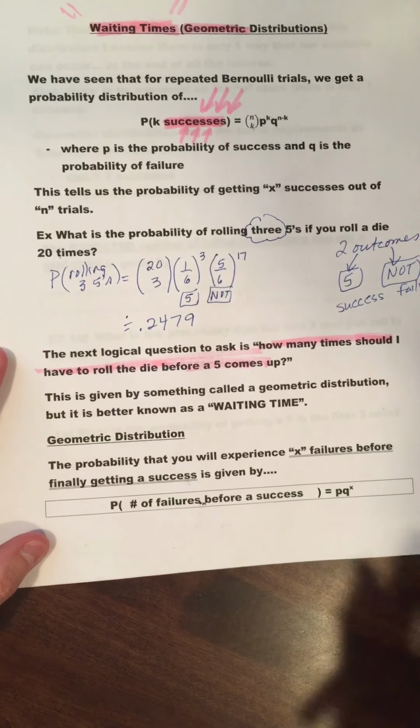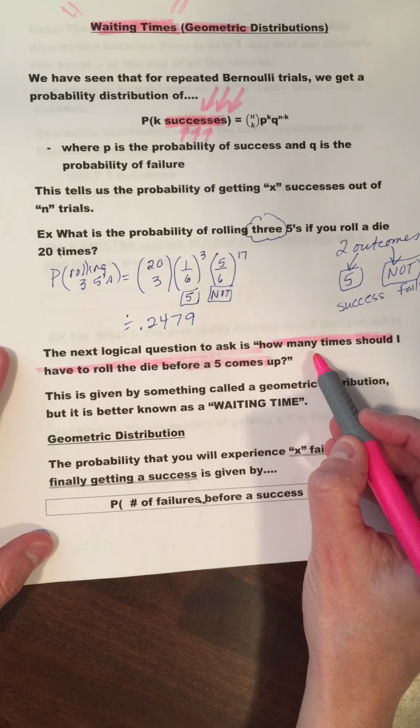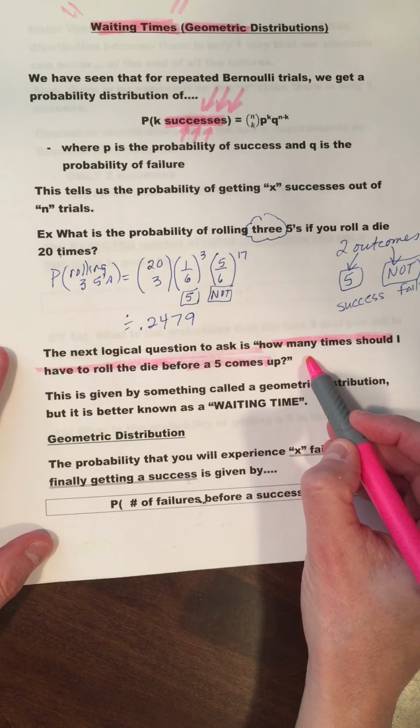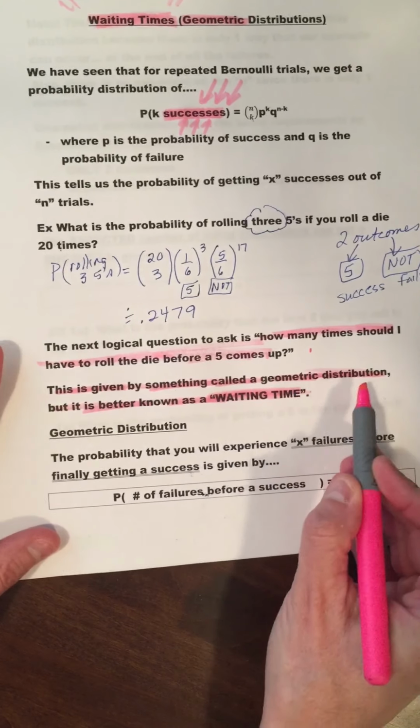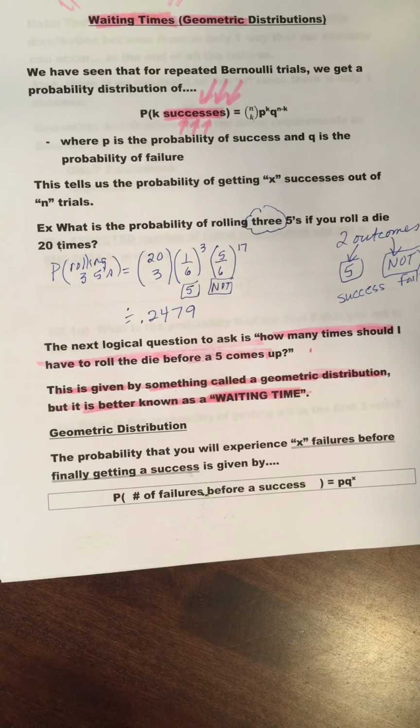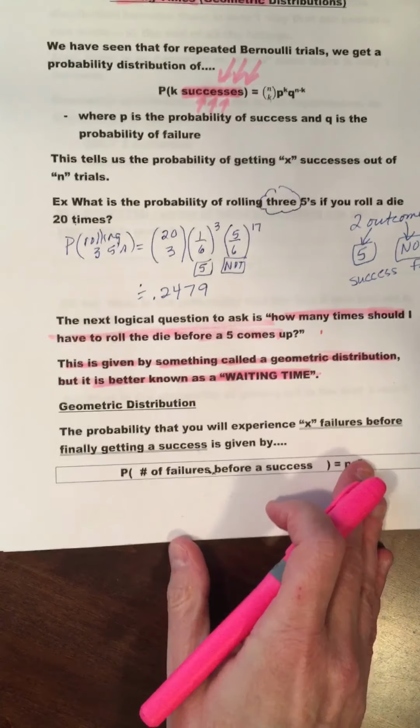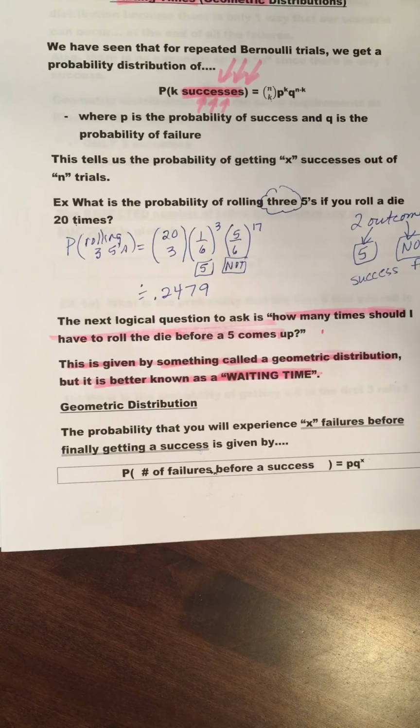And this whole idea of how many times should I have to roll the die before getting the 5? How long do I have to wait before I get what I want? Is what we call a geometric distribution. And in layman's terms, waiting time. Now, here's where I want you to really clue in.